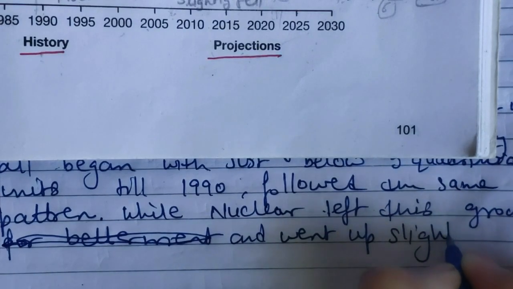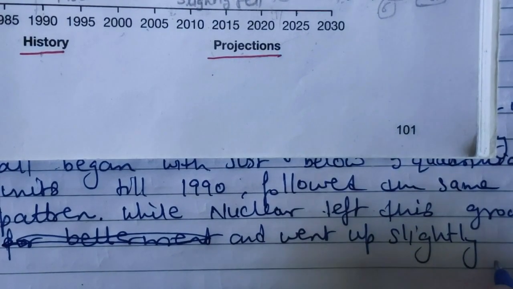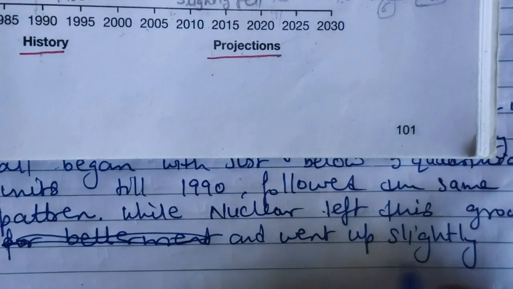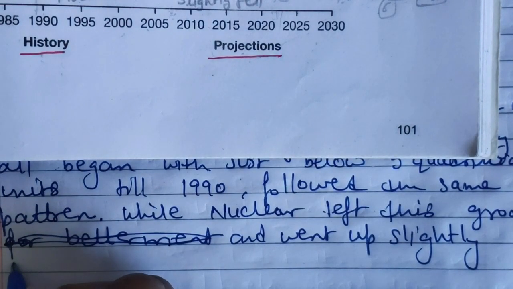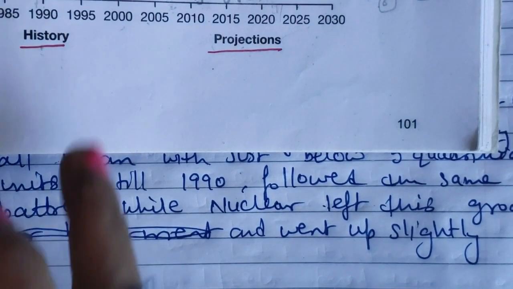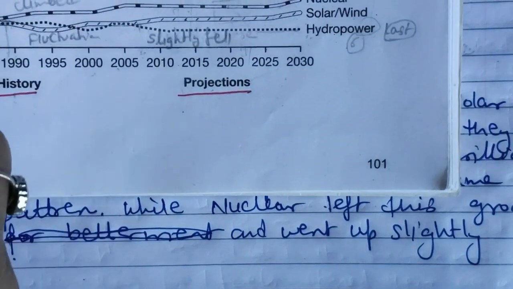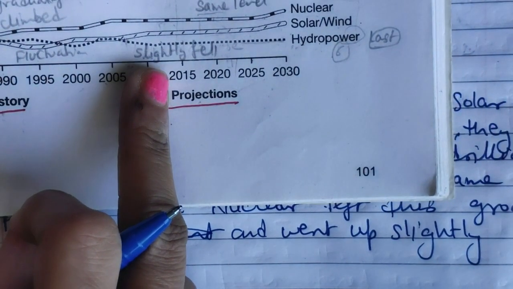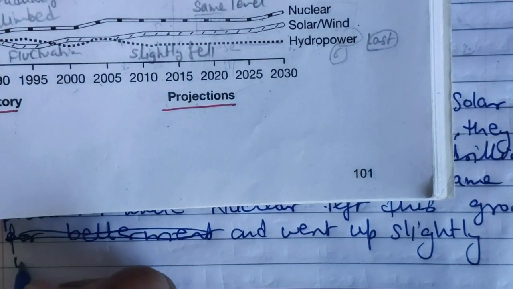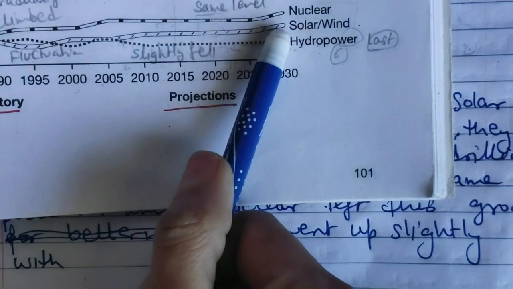Okay, went up slightly. What can we write about nuclear? With a forecast, of course it will continue.